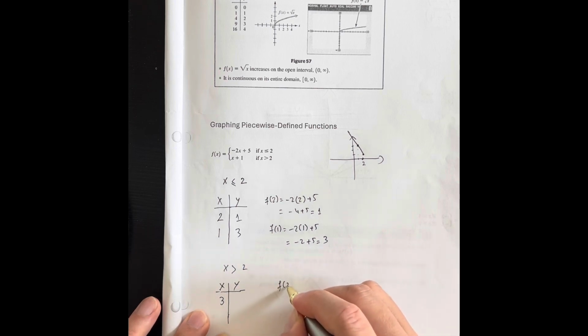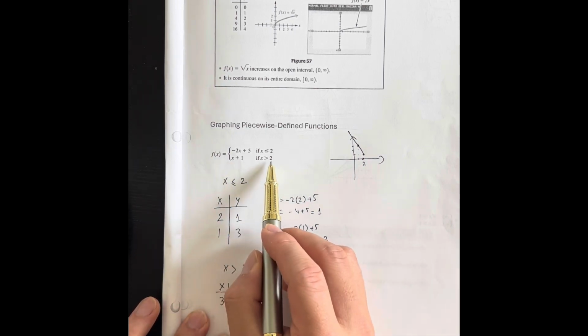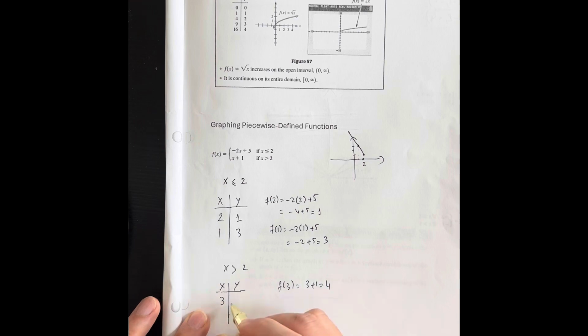So f of 3 would be, we plug into the bottom definition because x is greater than 2. So f of 3 is 3 plus 1, which is 4. F of 4 would be 4 plus 1, which is 5.